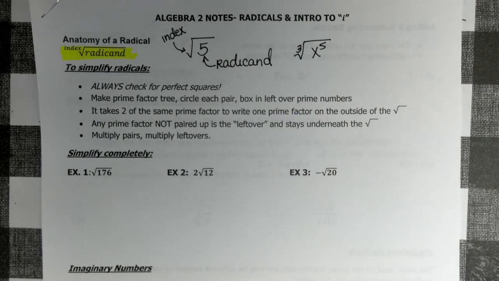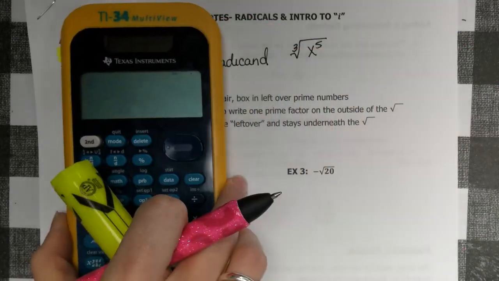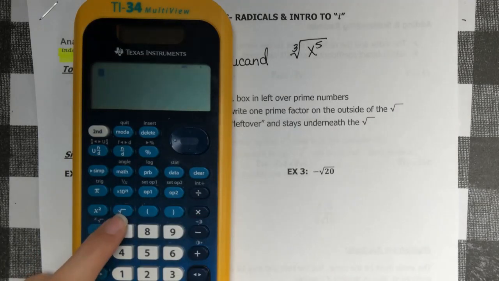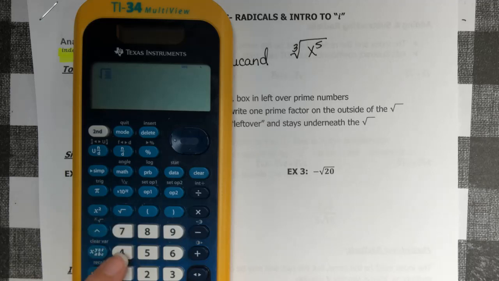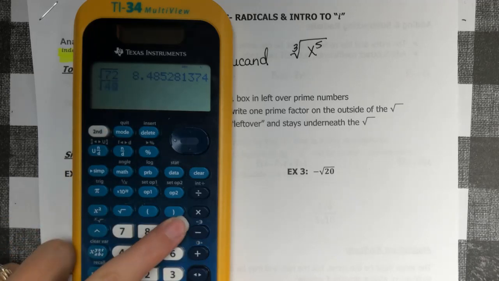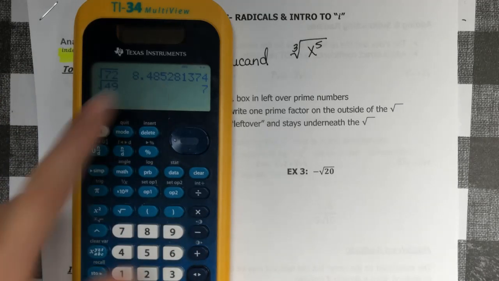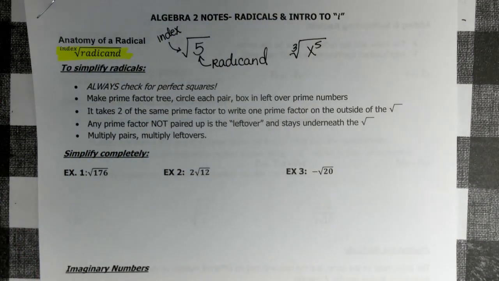So to simplify radicals, you're always going to check for perfect squares. If you don't already know them, in your calculator, you can type the square root button. So if you didn't know, say the square root of 72 gives me a decimal, so it's not a perfect square. But if I did square root of 49, it gives me a whole number, so it is a perfect square. Okay? So when you get the decimal, that's when you're going to have to do a prime factor tree.